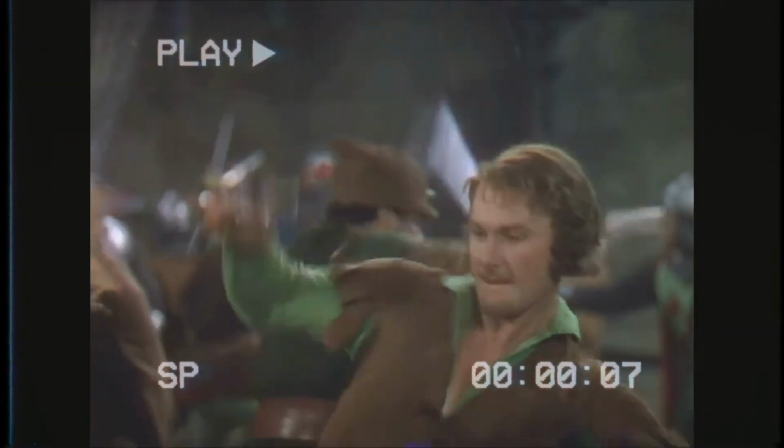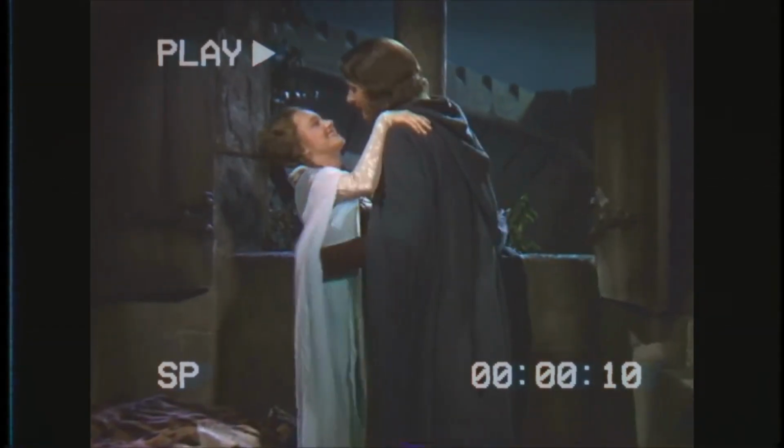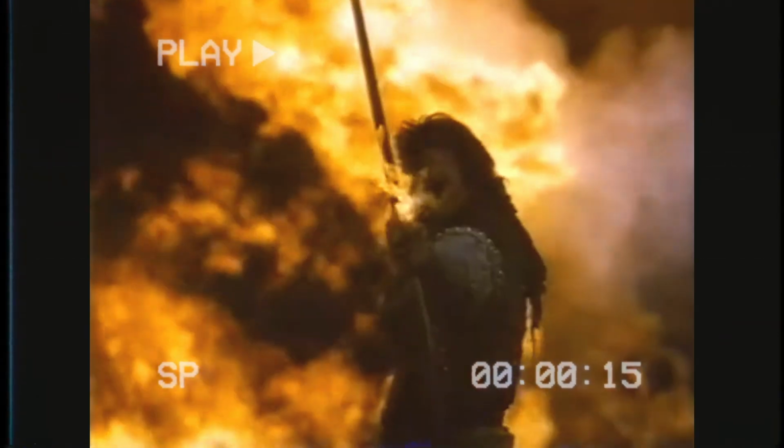When one man alone dared challenge the might of his country's oppressor, one leader and his stalwart band, Robin Hood, outlaw of Sherwood Forest.